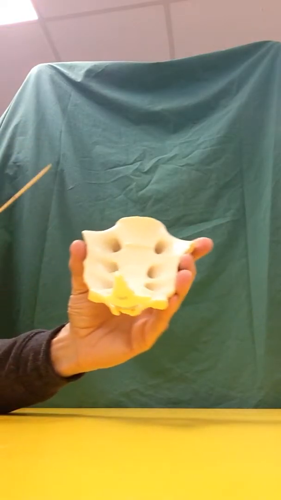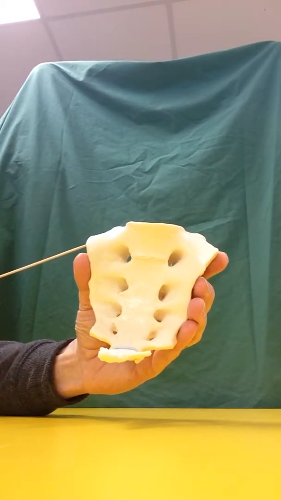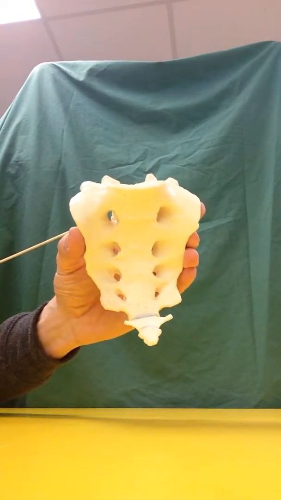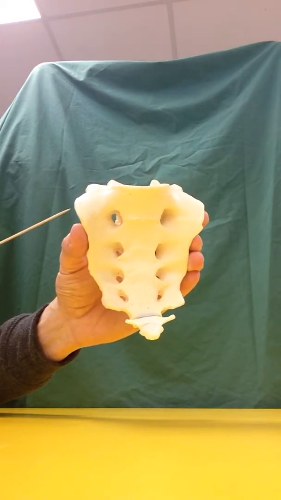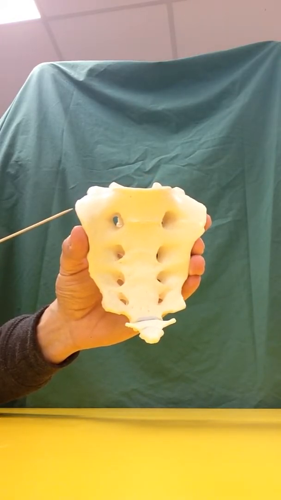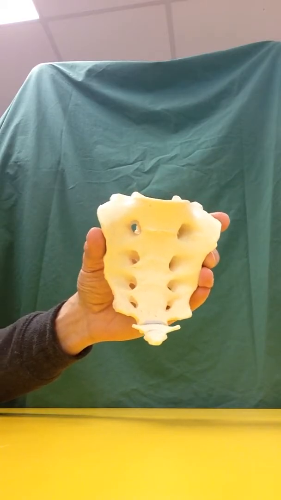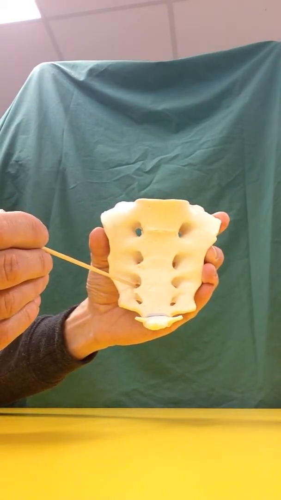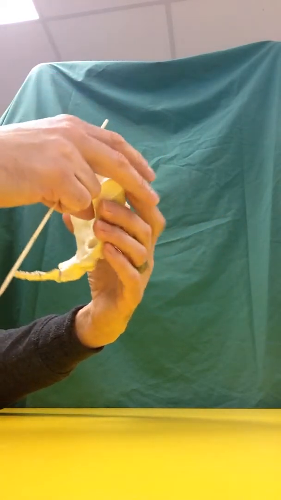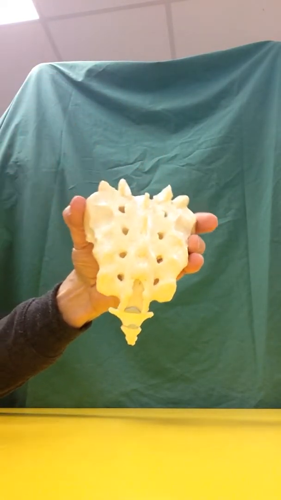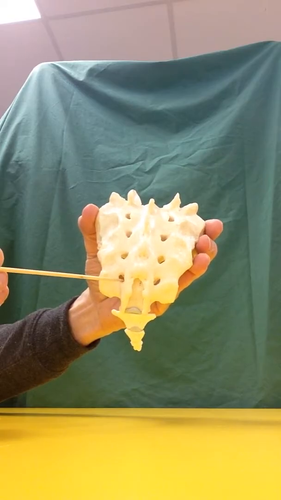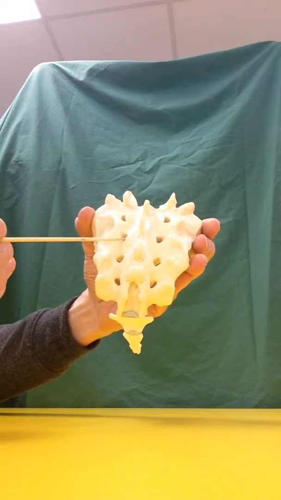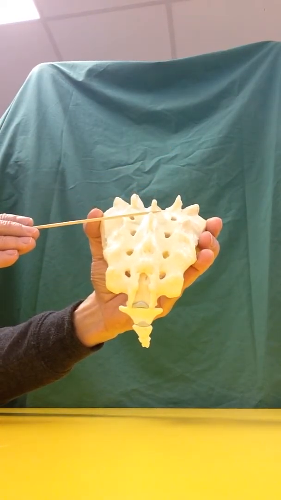Now then, if we look at the 5 fused vertebrae that make up the sacrum and the 4 that make up the coccyx, here we've got them here as one piece. We can see that we're looking at an anterior point of view here. These holes here are anterior sacral foramina. If we turn the sacrum around and look at it from a posterior point of view, these holes are now posterior sacral foramina.